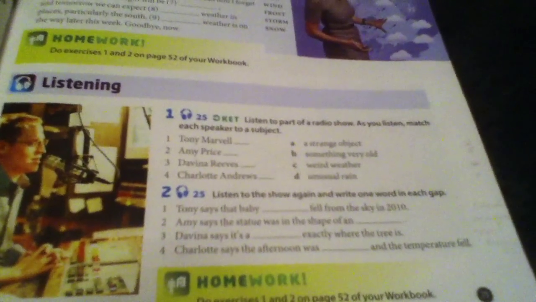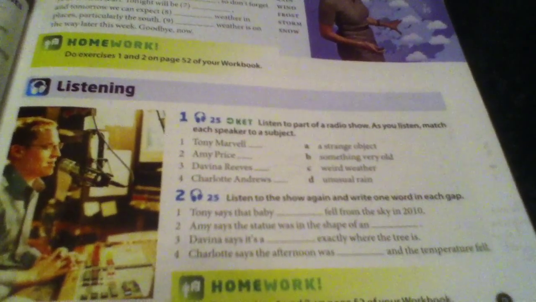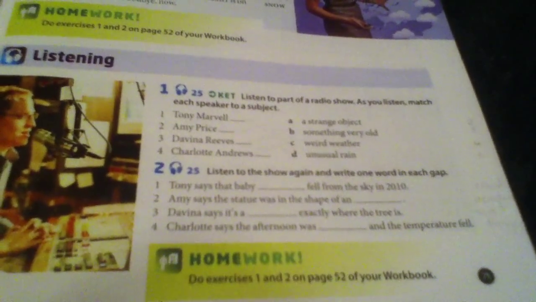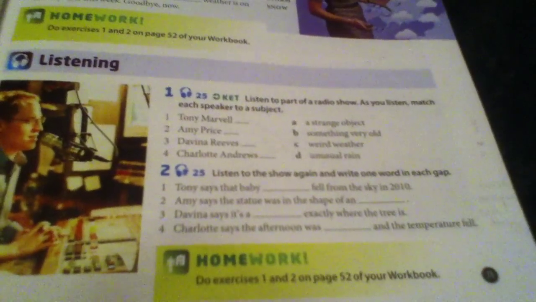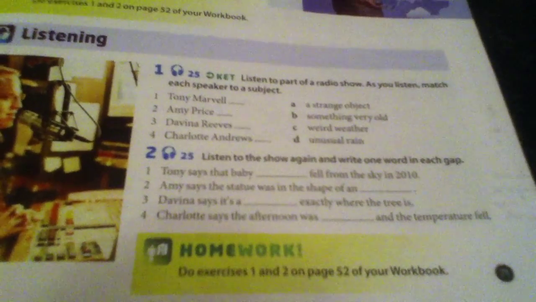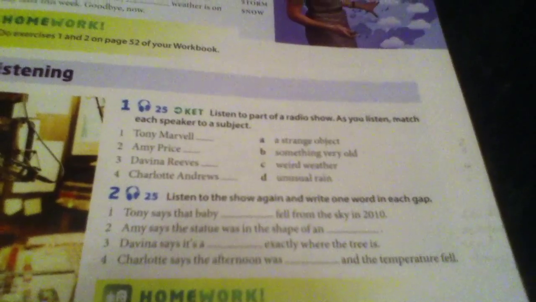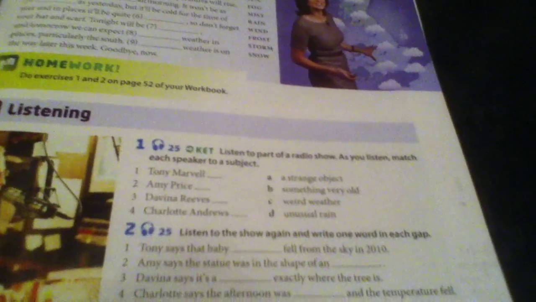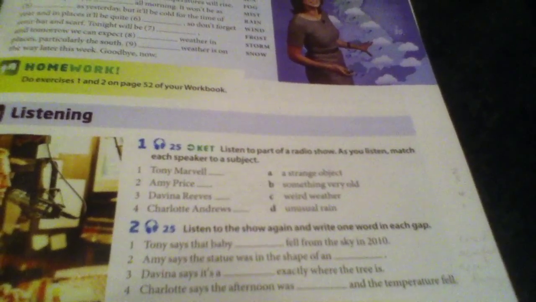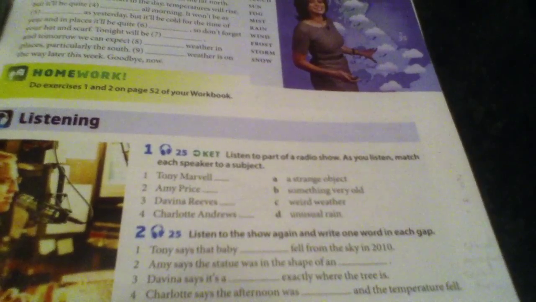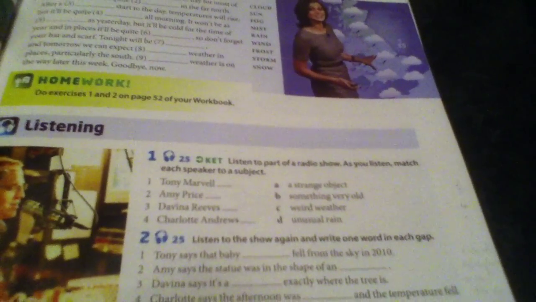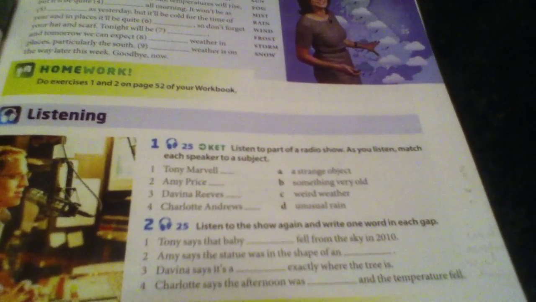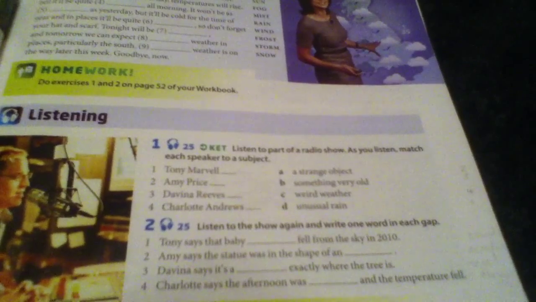Thanks, Charlotte. So, there you are, Alice. Who do you think is telling the truth? And who do you think is lying? I'm not sure. I think Amy is telling the truth. Okay, let's see if you're right. Amy, were you telling the truth? I was lying. That's right. The person telling the truth was Davina. There is a tree that is 4,800 years old. Bad luck, Alice.